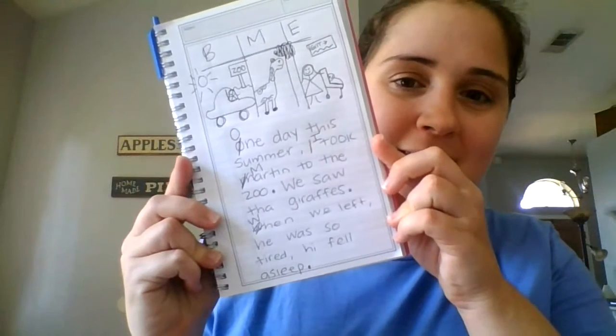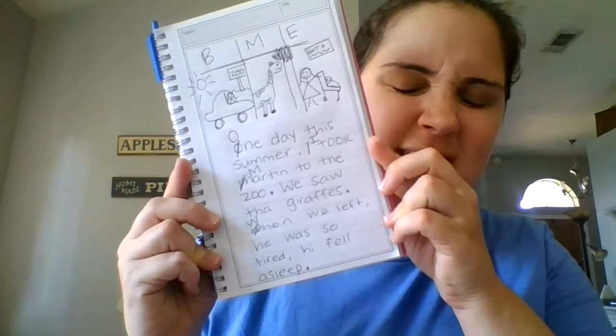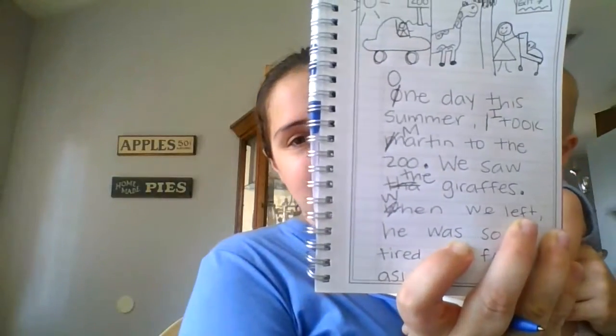The next thing we're going to look for is our spelling. We especially want to make sure that we have spelled all of our word wall words correctly. Word wall words that we know from kindergarten and first grade, and especially the ones that we've been working on in second grade. All right, so I'm going to look back at my writing. It says, one day this summer, I took Martin to the zoo. We saw the giraffes. Uh-oh, I just realized that's not how you spell the. You can say the or you can say the, but the only way to spell it is T-H-E. So I need to fix that. So I just marked it out and I fixed it in my writing.